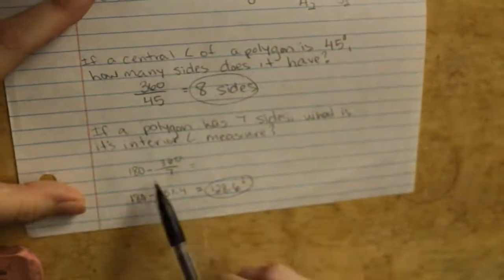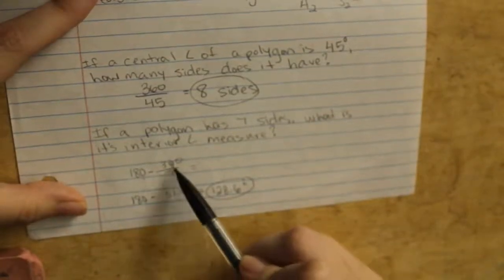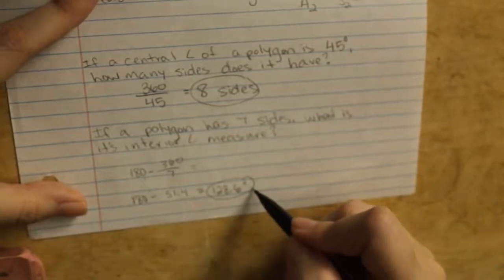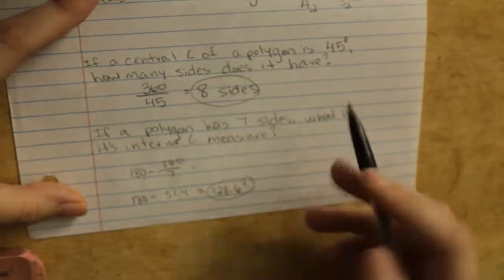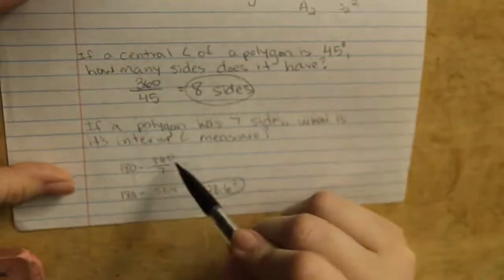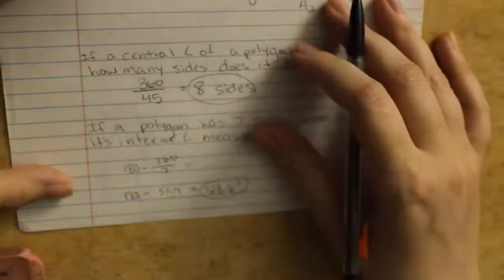Okay, so I would actually use the fact that the interior angle and the central angle are supplementary to find that interior angle. It makes it a little bit quicker. Instead of having to go back up here and doing the n minus 2 times 180 divided by n, it's a little simpler of a step. You just do division and then you subtract that number from 180. So you do 180 minus that number, okay?